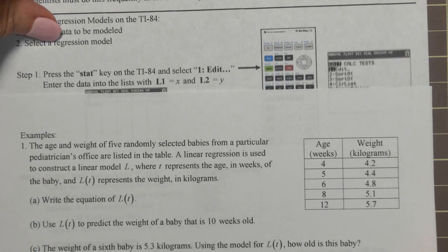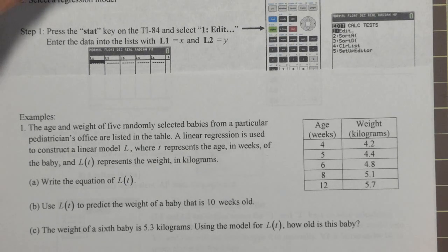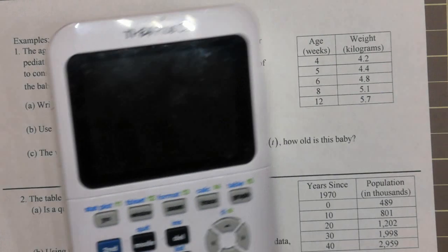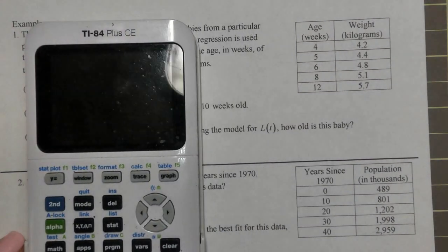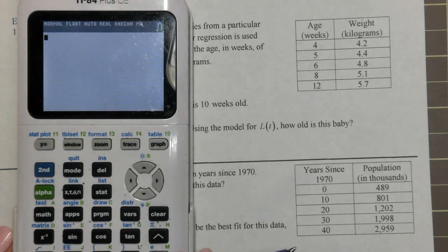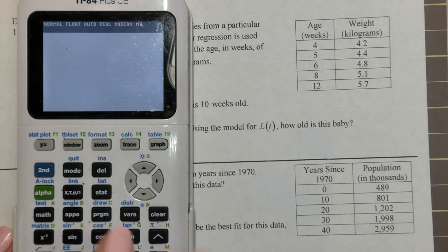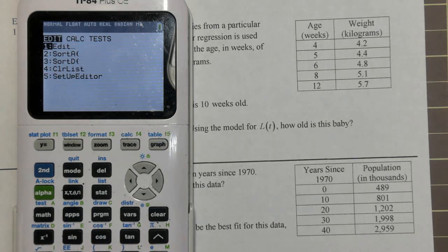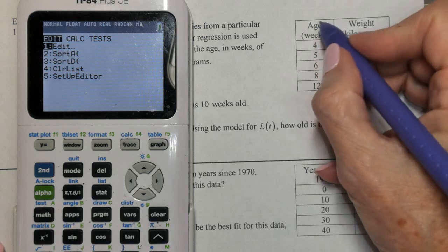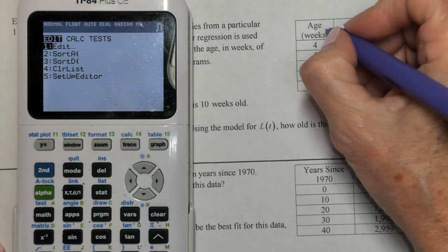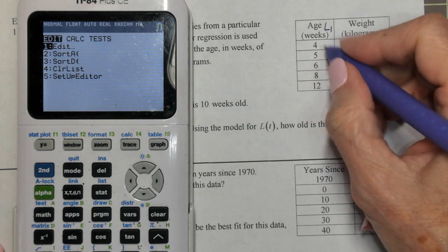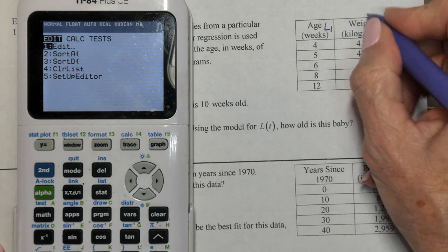So first thing you're going to do is go to your stat key on your calculator. In fact, I might just show you on this. I'm going to turn on the calculator. We're going to go to the stat key. The stat key is right here. Okay, hit stat. We get that screen. I'm going to enter the time in L1, that'll be my list for time, and L2 will be my weight.